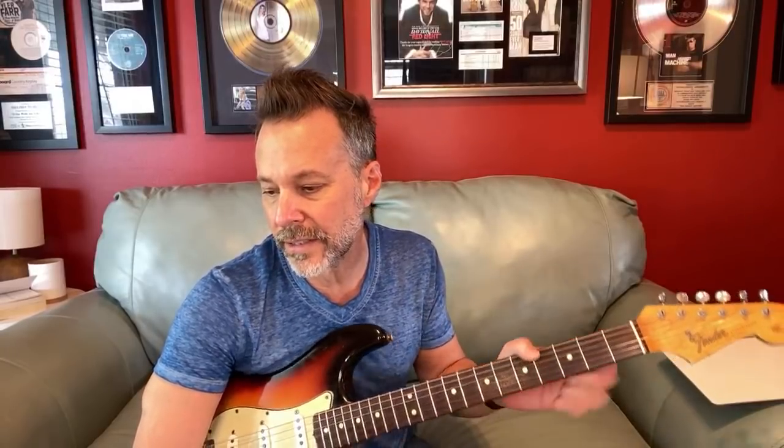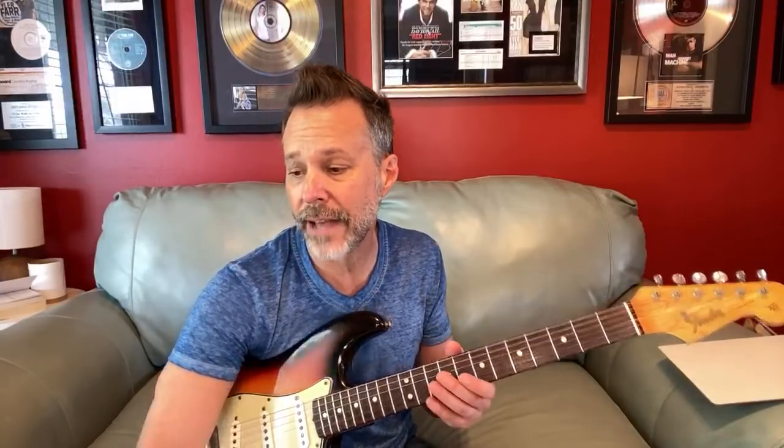What guitar is that? Original one. This is a 1965 Strat. It's original.